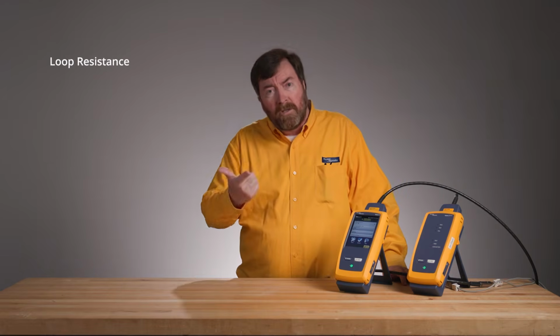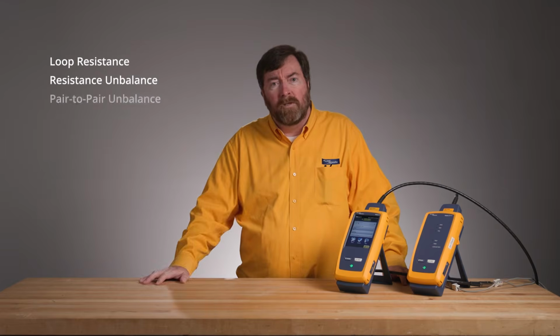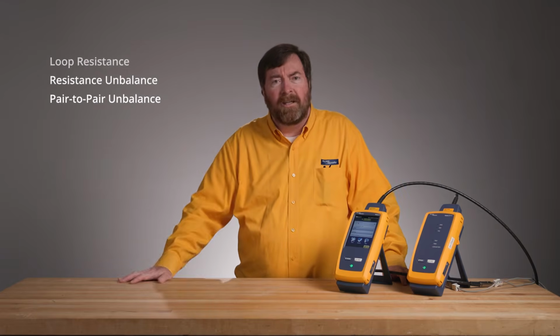Today, why do people run copper? Because they need to power things. We have power over Ethernet. That's why copper is going to be around for a while. So there is a parameter that is specific to the performance of power over Ethernet that we want to make sure the cable is able to support. These are measurements of loop resistance, resistance unbalance, and pair-to-pair resistance unbalance. We'll go into detail on those another day, another story.